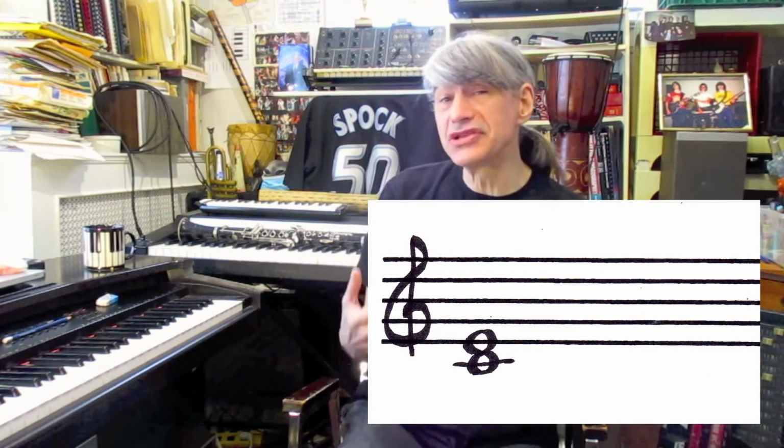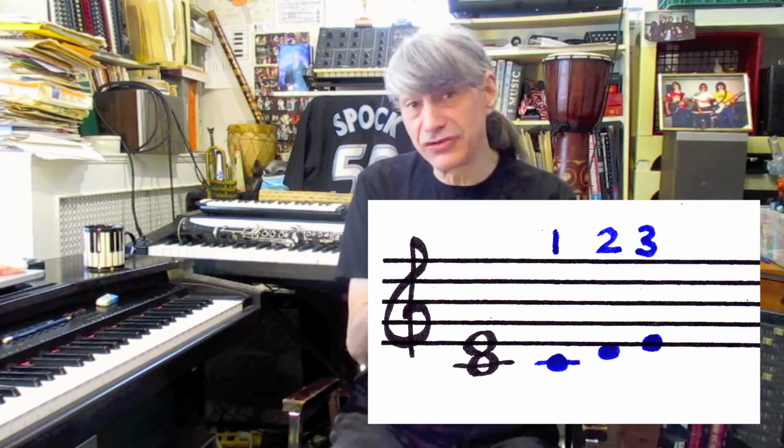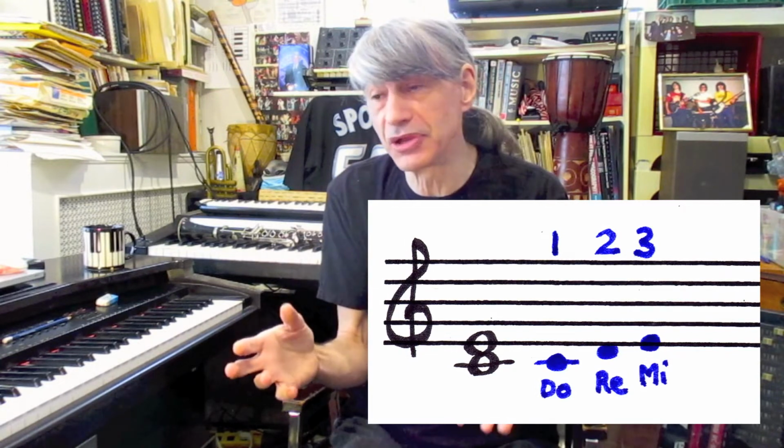Now, remember that the definition of an interval is the distance in pitch between any two notes. So, for example, if we took the notes middle C and the E just above it, we call this a major third. The third comes from the fact that we're counting do, re, mi, or a count of three notes from the bottom note to the top note.